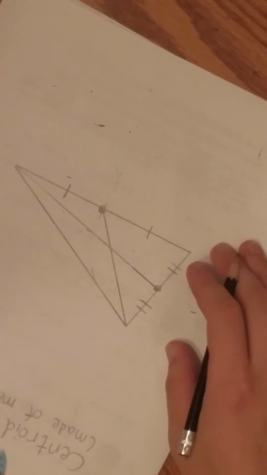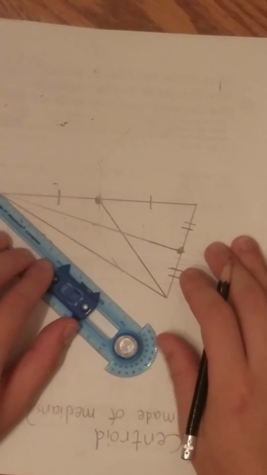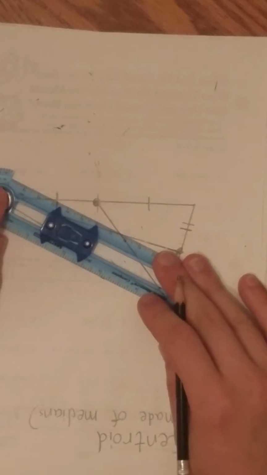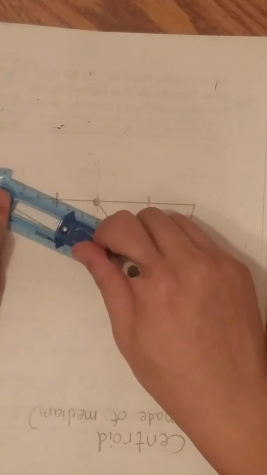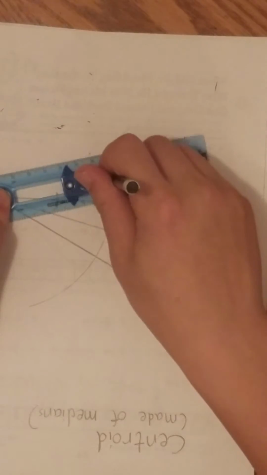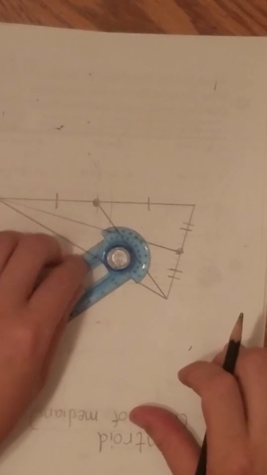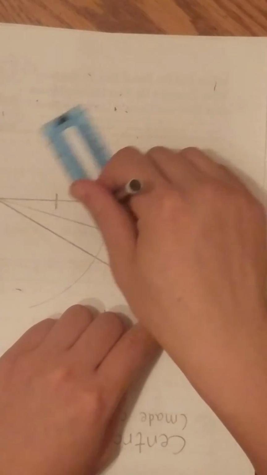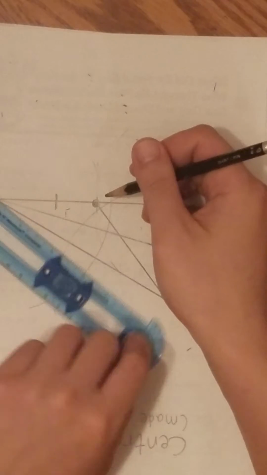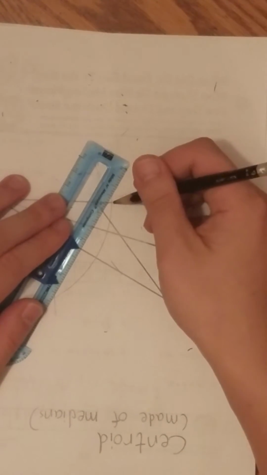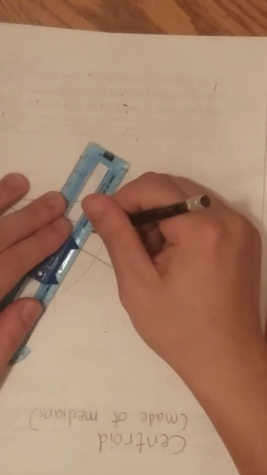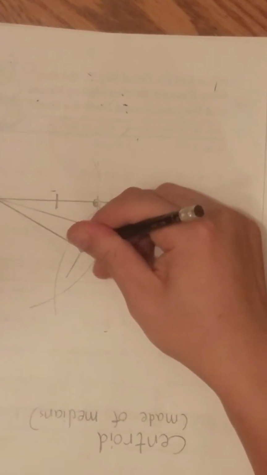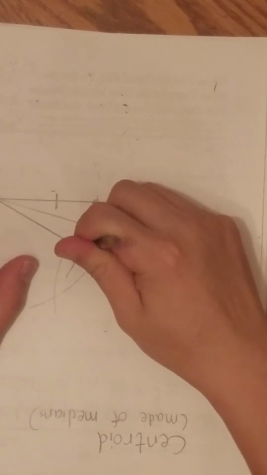Third move, same exact thing. Finding the midpoint again.